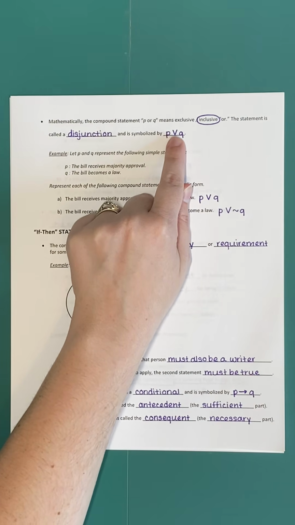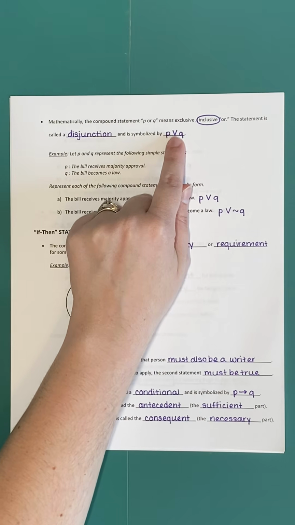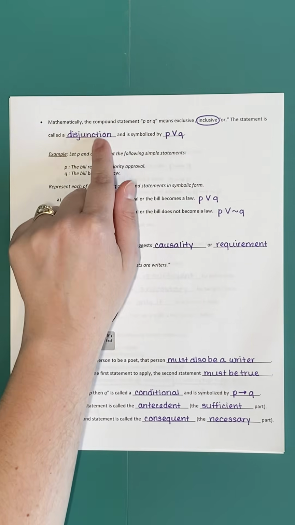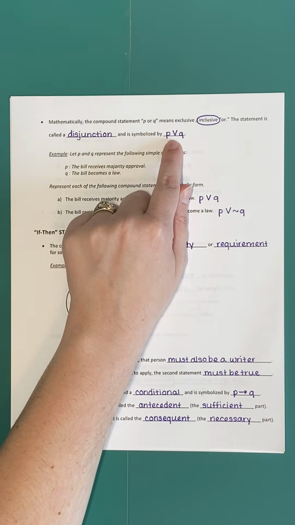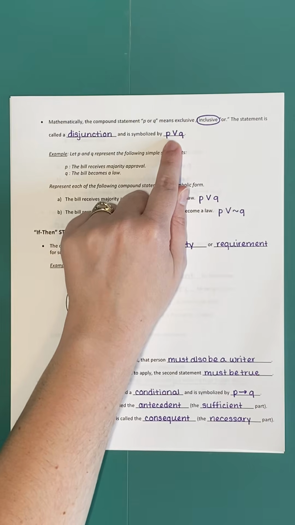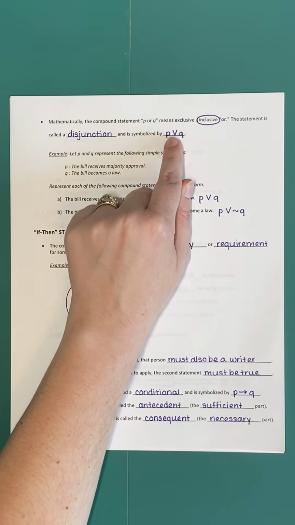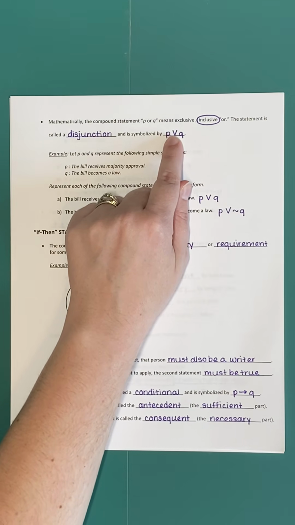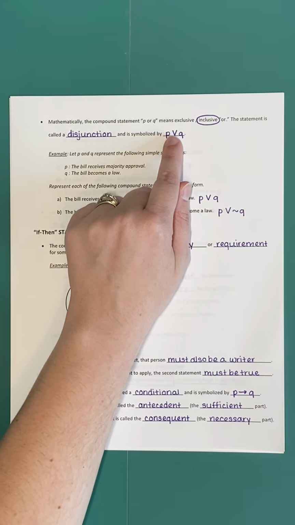So notice, the conjunction looks similar to the intersection symbol, the disjunction looks similar to a union, and the same word indicates that particular symbol. So or means a union for sets, a disjunction for statements, and and means an intersection for sets, or a conjunction if we're talking about statements.